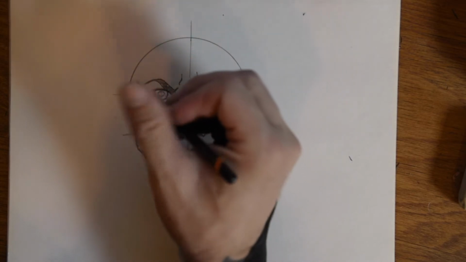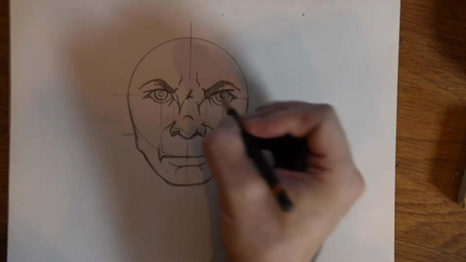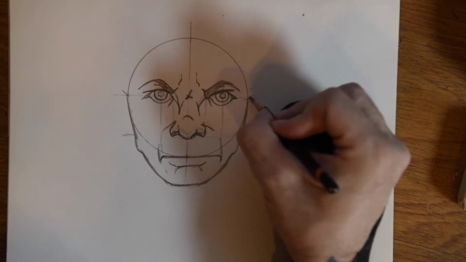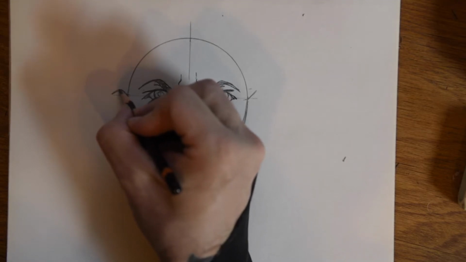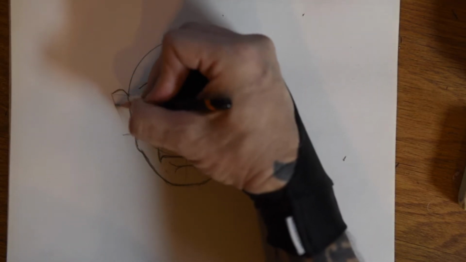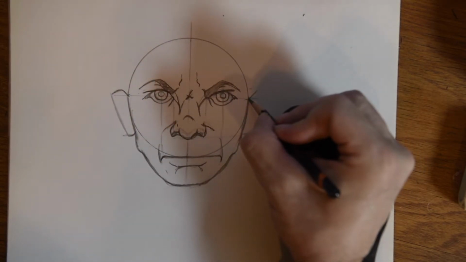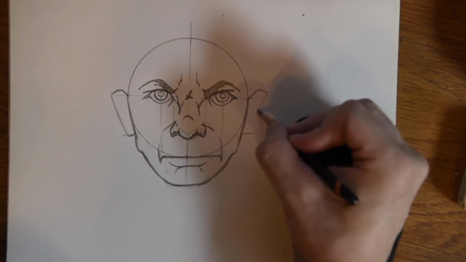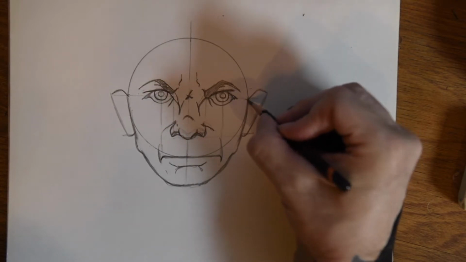Top of the ears should go right about in between your eyelid and your eyebrow, so right about here, and they go out. So we'll start it out. Draw me a little cylinder shape. Bring it down and curve it into the head. Then I'm going to draw it out. Draw me my little cylinder shape. Bring it down, curve it into the head.